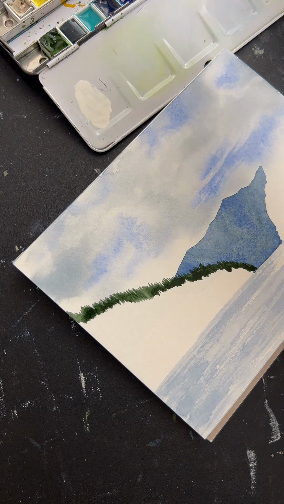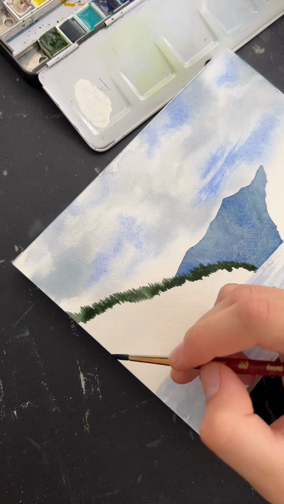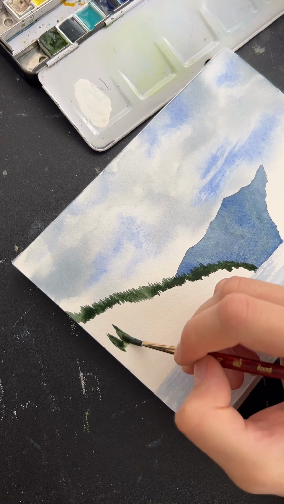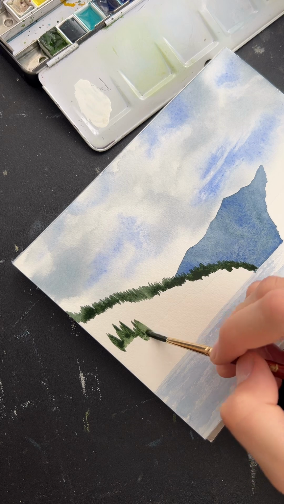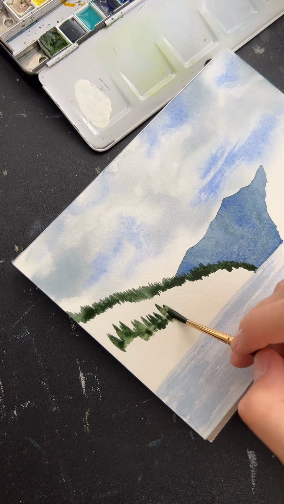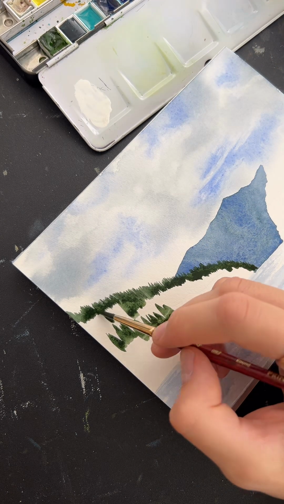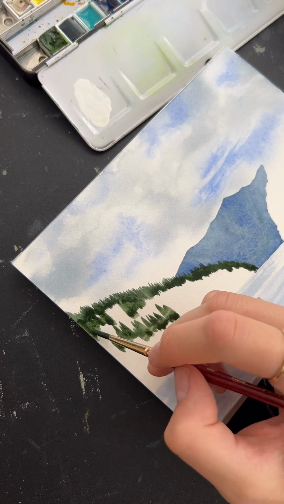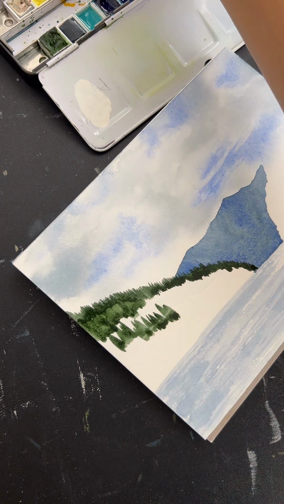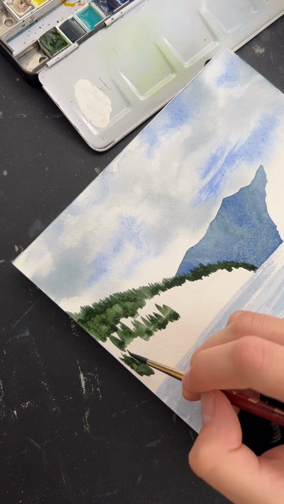Then we're going to use this same color and just kind of add some trees within this section here. So I'm just going to start adding, I'm pressing down a little harder to create slightly larger triangle shapes here. And what we're going to do is just layer these on top of each other, and that will create some tree shapes. So I'm just going to do a few sections at a time. It's going to look really weird at first. I promise it'll work out.